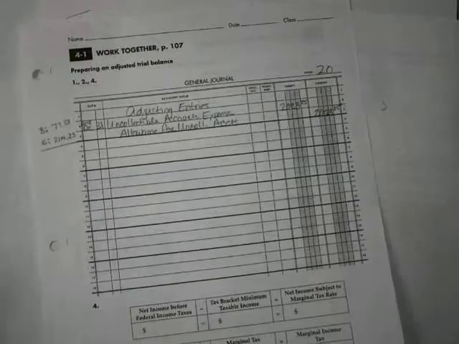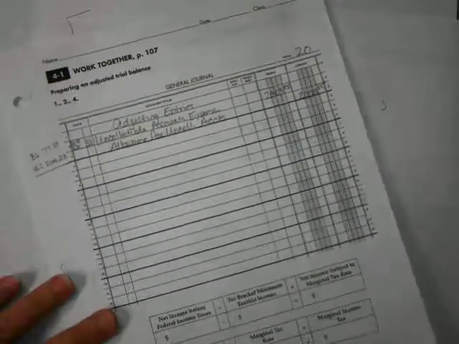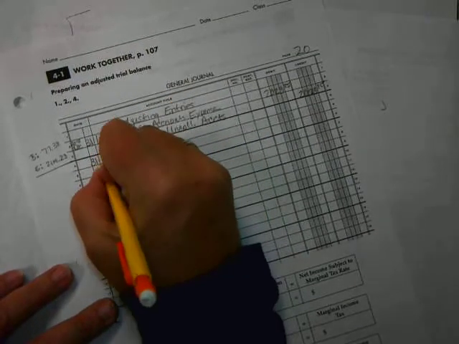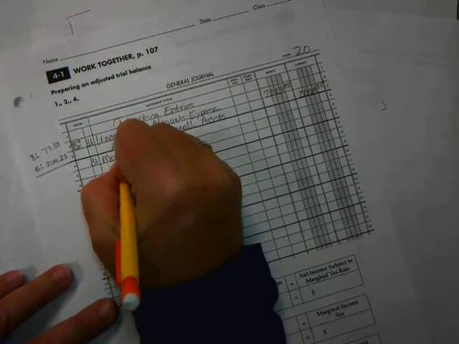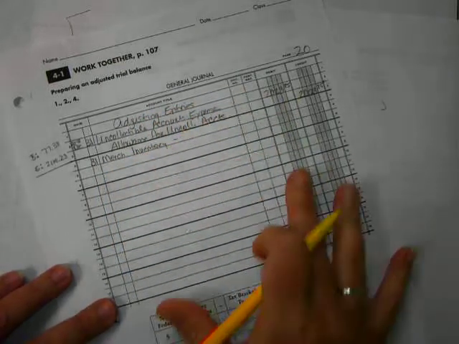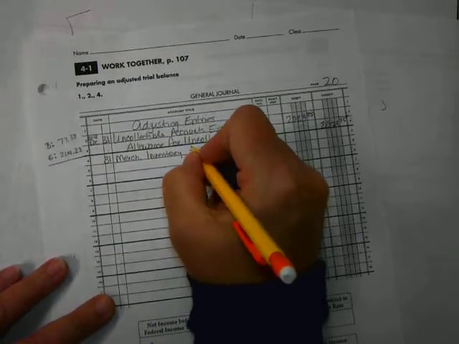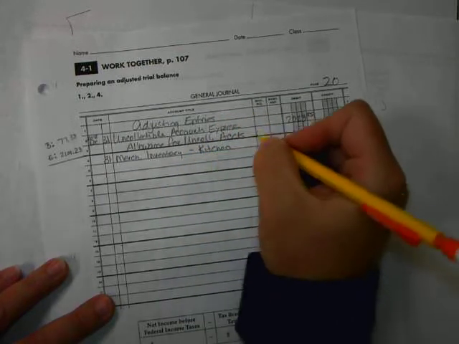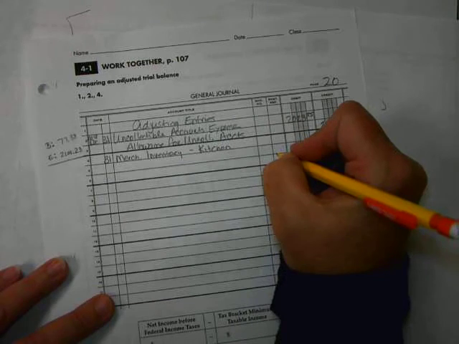So we will go back to our adjusting entries. Again on the 31st, for merchandise inventory for kitchen, we had 6194 as a debit.